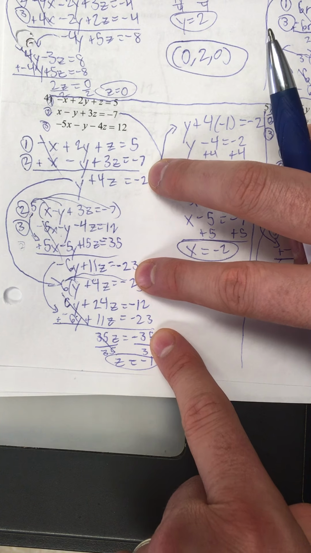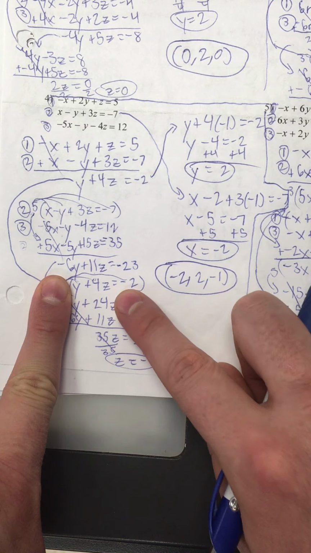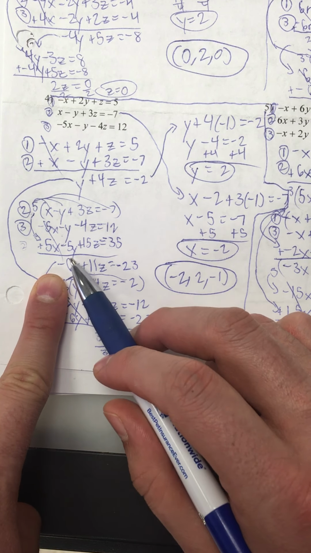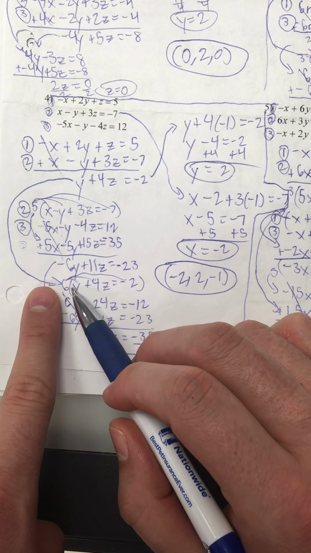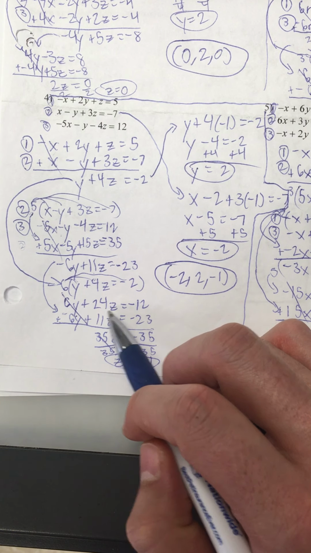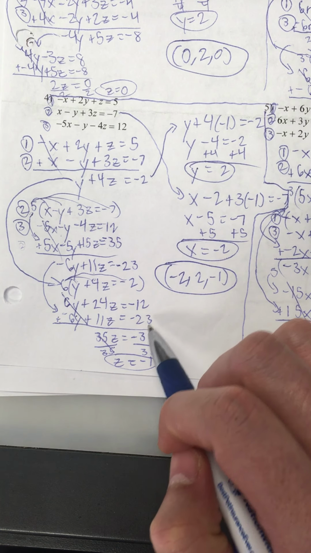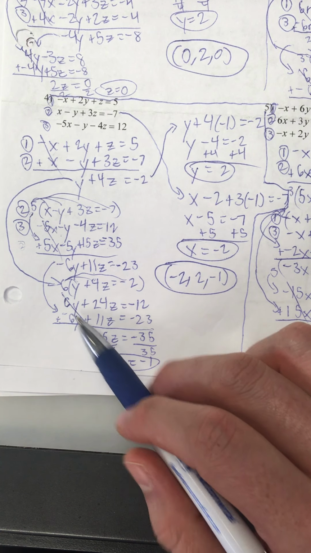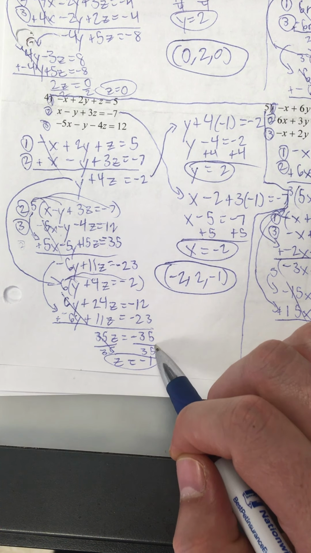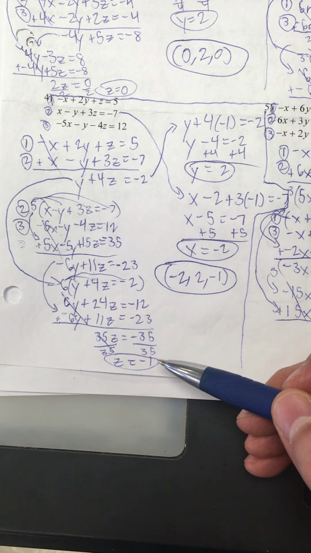Now put them together. I just brought this one down here, y plus 4z equal negative 2, nothing cancels. I need it to cancel, so I said, hey, if I want to cancel out y's, I need a 6 right here. So I distributed 6 to this whole equation. Gave me 6y plus 24z equal negative 12. And I just brought that other one down. Negative 6y plus 11z equal negative 23. And this time, the y's cancel. 24z plus 11z give me 35z equal to negative 35. Once you get to this point, it's easy. Then you just divide by the 35, you have z equals negative 1.